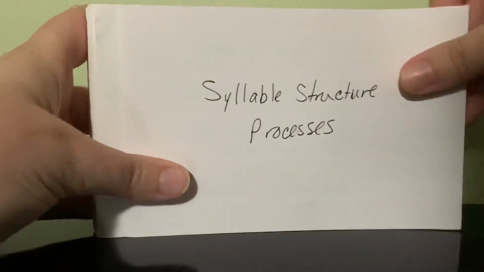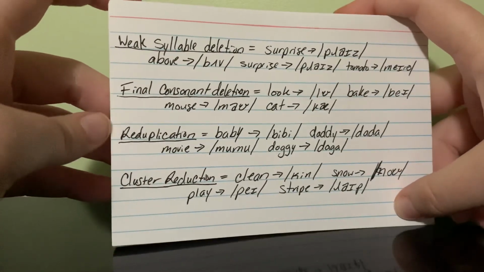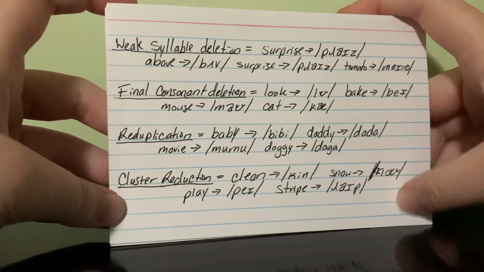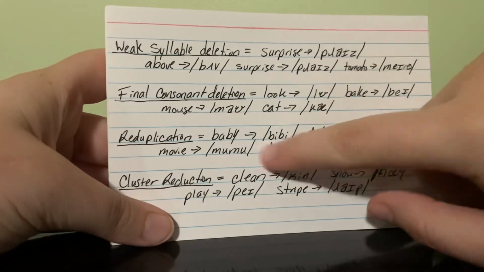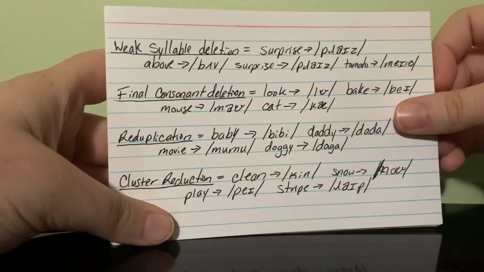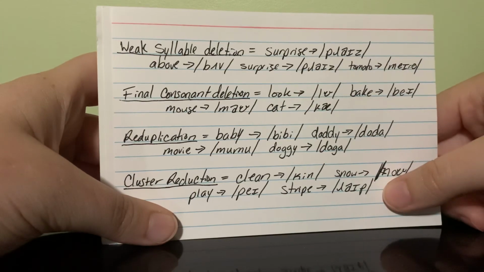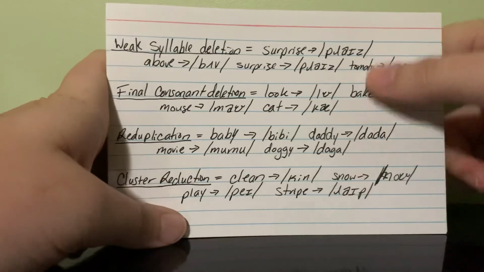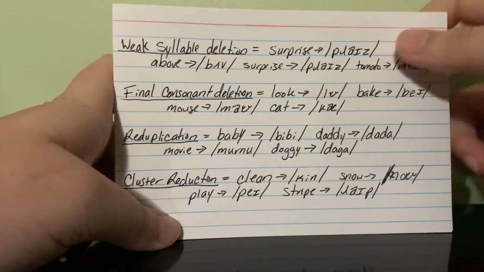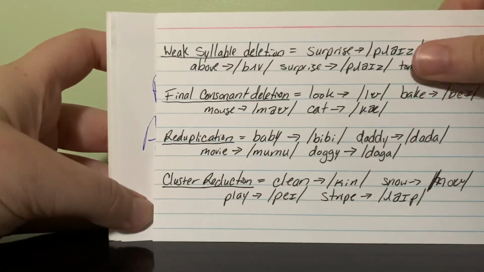Syllable structure process, I think, is our last card, associated with weak syllable deletion, final consonant deletion, reduplication, and cluster reduction, all associated with changing the structure of the word itself. So like cluster reduction, taking out sounds in general, reduplication, repeating those sounds, and so on, or deleting the weak syllable in the word itself, all of which have the various examples there and more in the book, of course.